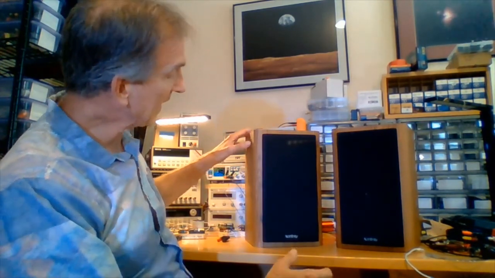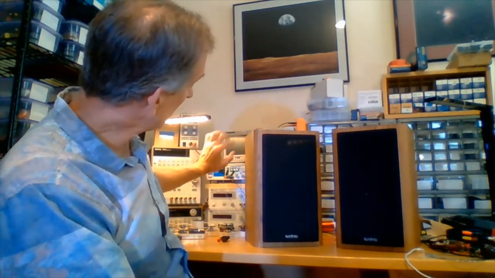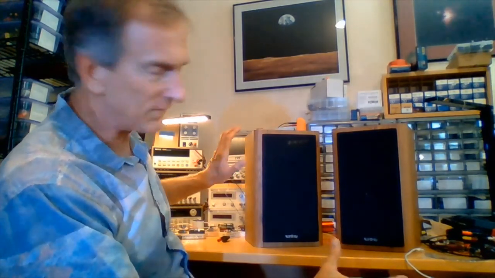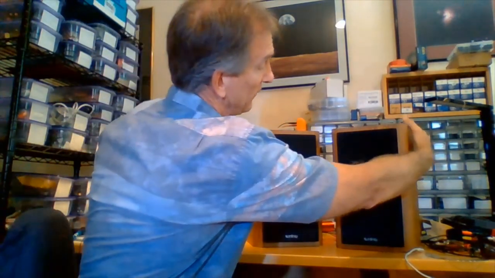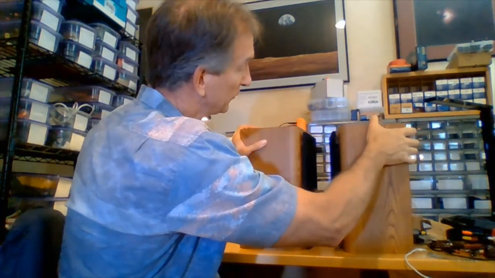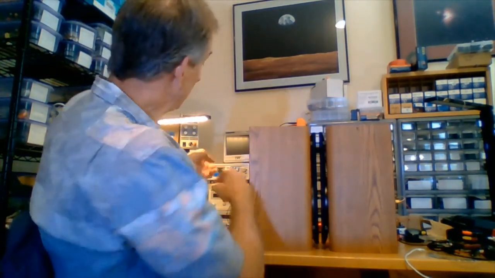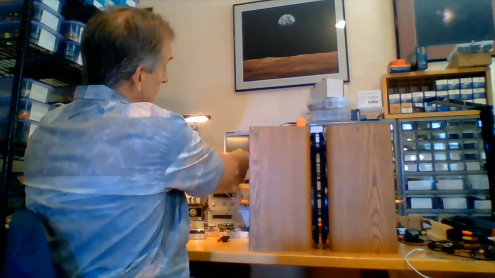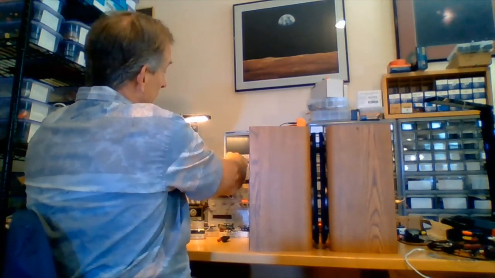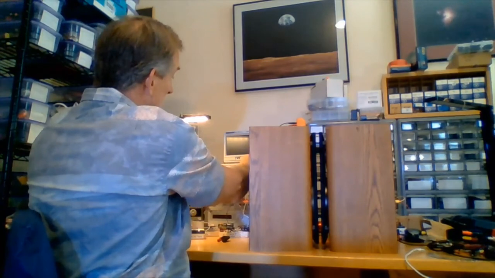And what I mean by that is on the back of the speaker there's a red wire and a black wire, and so I've connected red to red and black to black so that the two speakers are in phase. So what we're hearing now is constructive interference. So if I point these two speakers directly at each other like this, we can still hear a very loud tone.